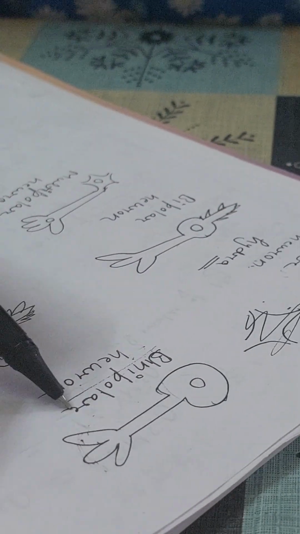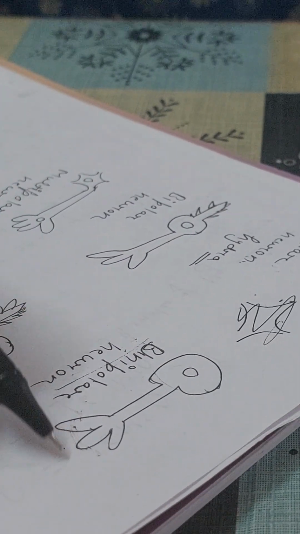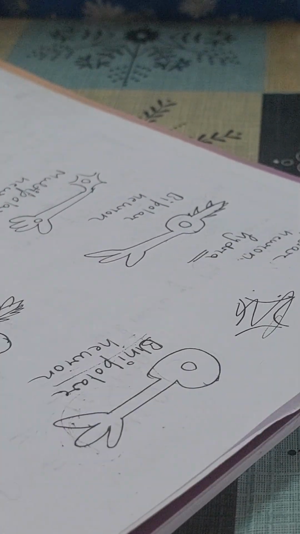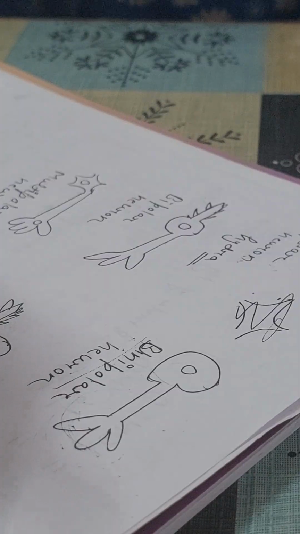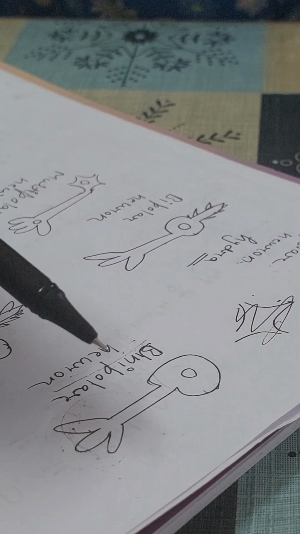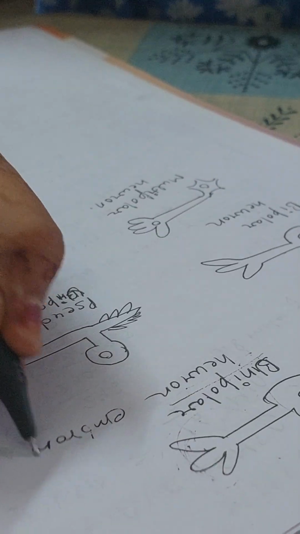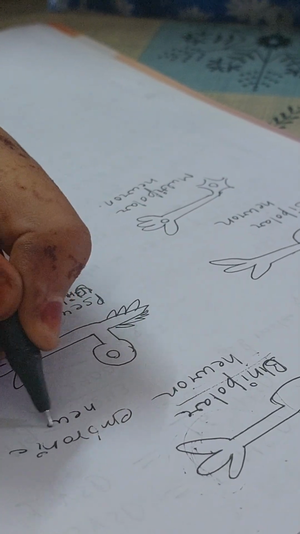Now the unipolar neuron has no dendrite. It only has an axon part, and it is present in embryonic neurons.